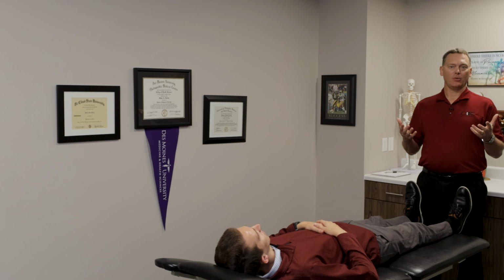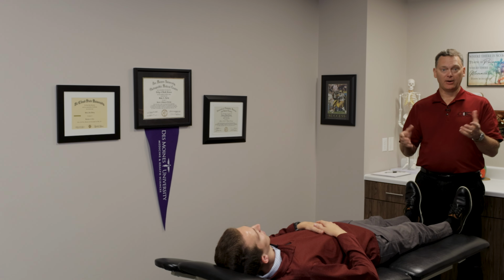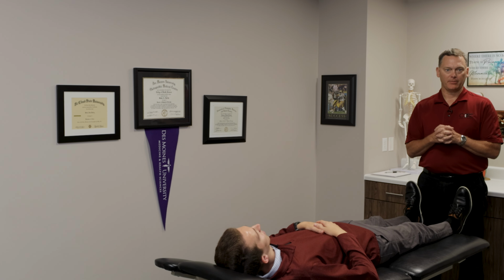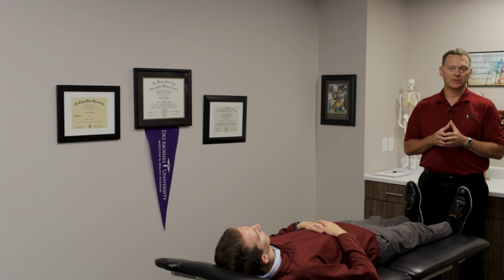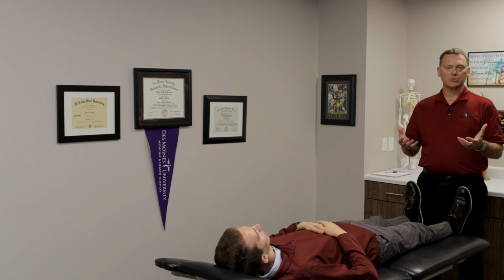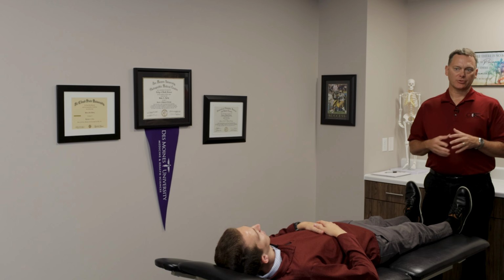So how do we figure out where to start? Because we know this fascia goes all over the place and it can affect every part of the body. So we try to have a few places where we get some initial assessment and start to understand how someone's body is moving and where most of their restrictions are.